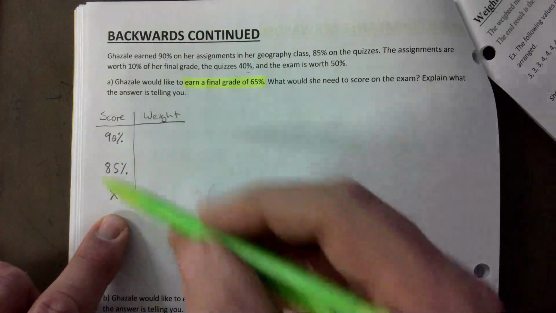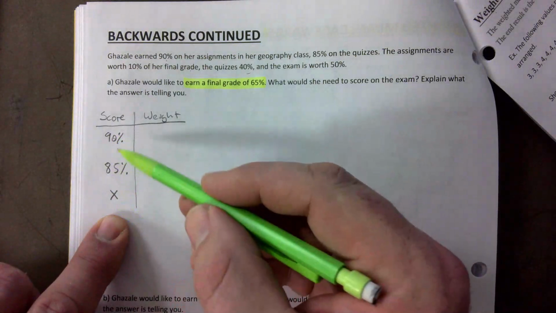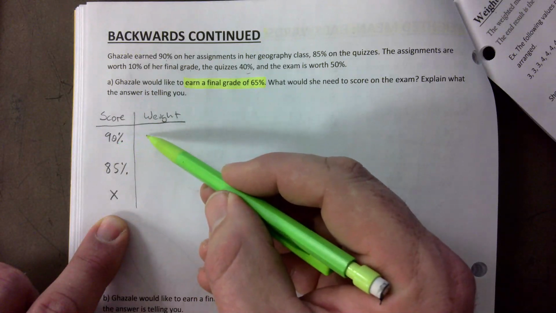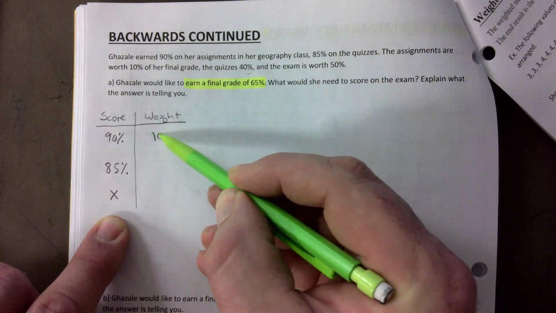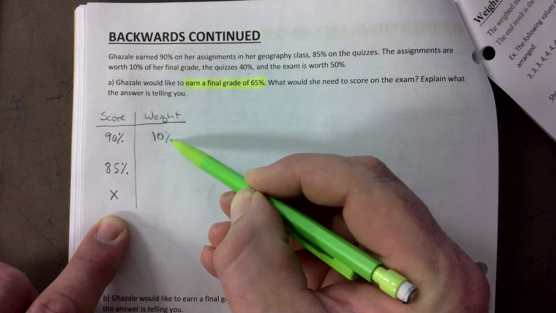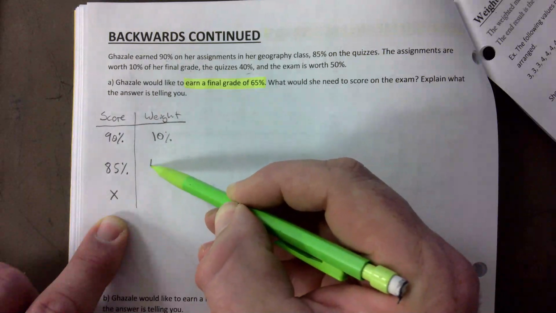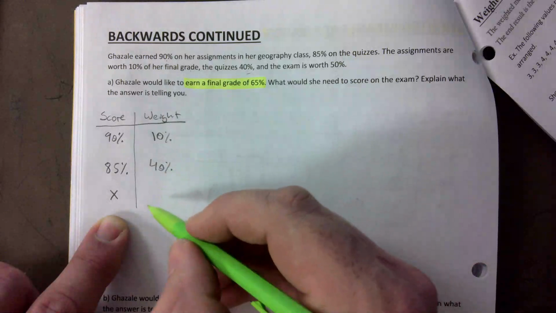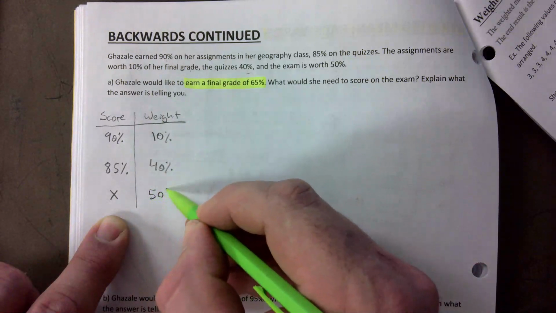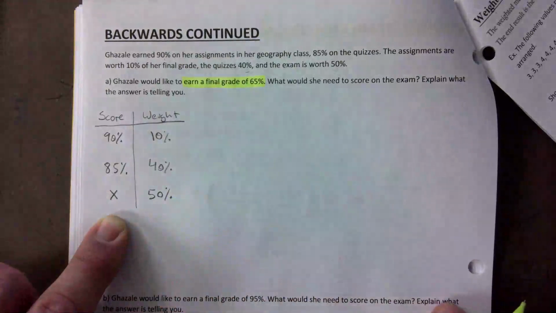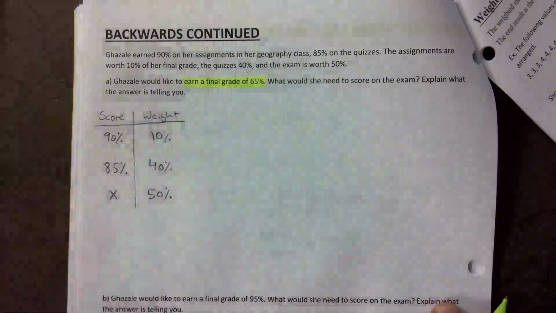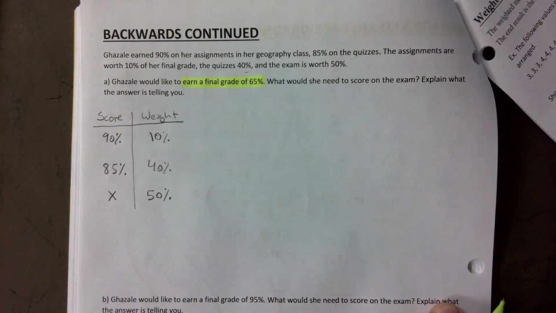So these are basically the three categories. When it comes to the assignments, what's the weight there? It's 10%. Quizzes are worth 40%. And the final exam is worth 50%. You could have had that, assignments, quizzes, exam, if you wanted to. But this is just to organize our thoughts a little bit.